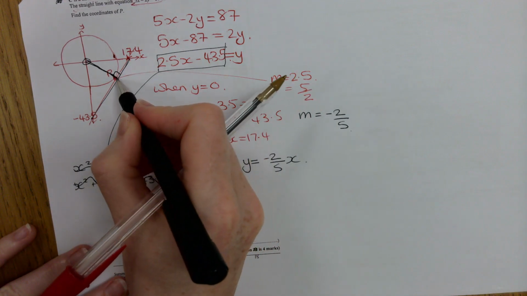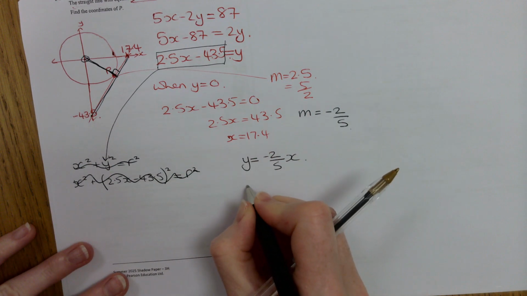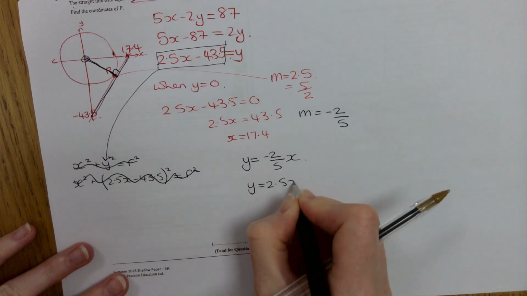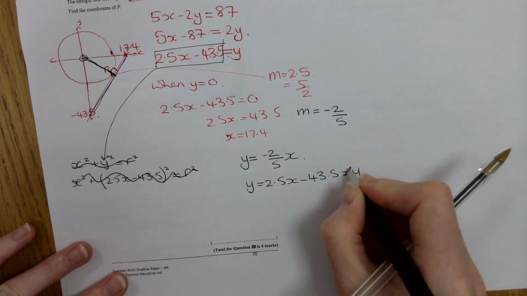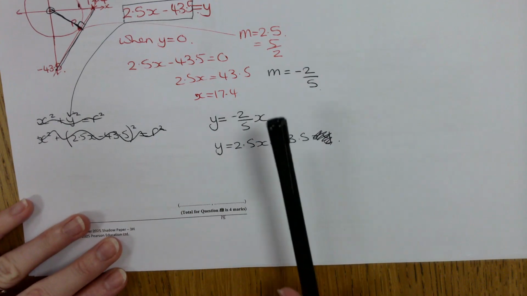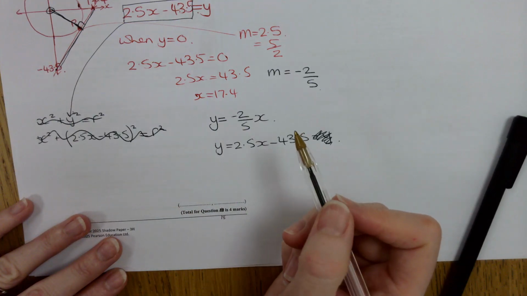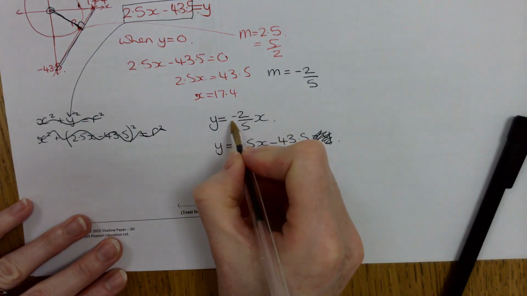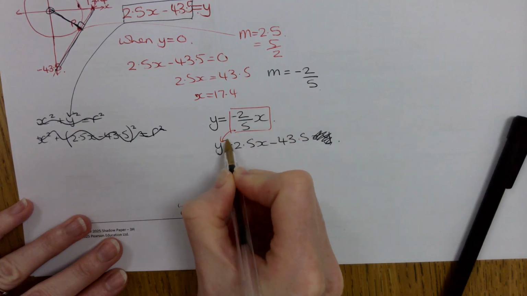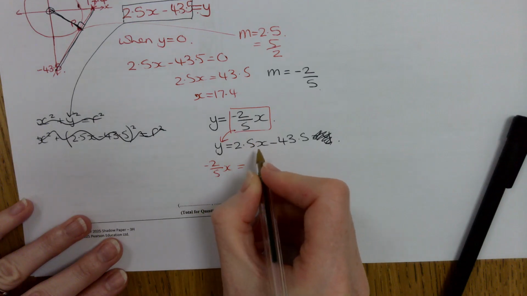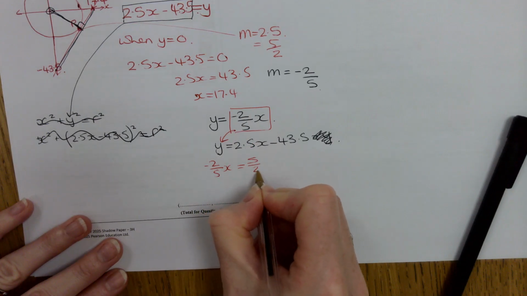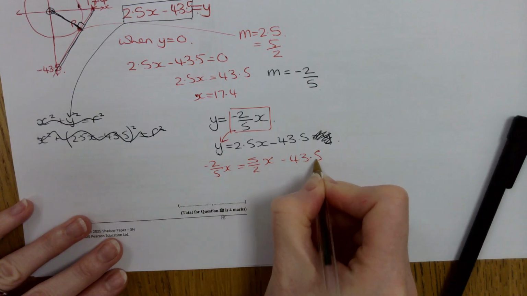And I've got the equation of my line here, y equals 2.5x minus 43.5. Oh, I've written equals y. And now I can solve these simultaneously. So I'm going to substitute y in for here. Minus 2/5 x equals 5 over 2 x minus 43.5.